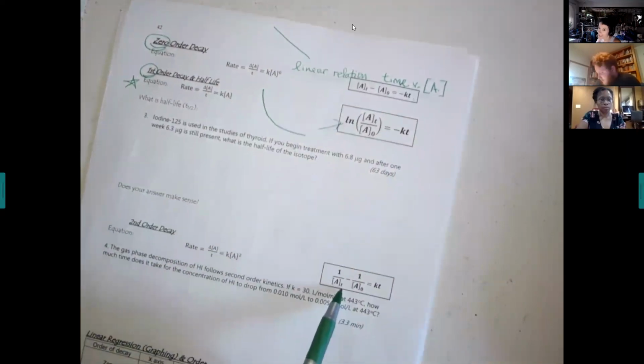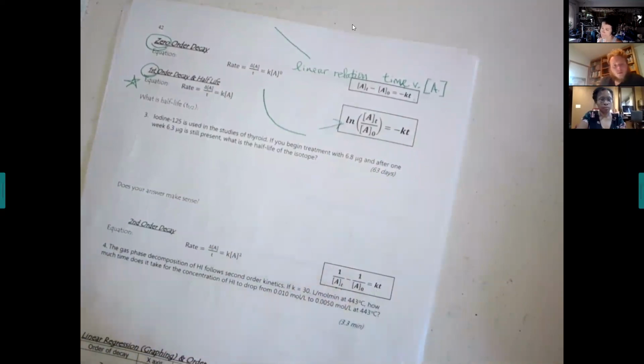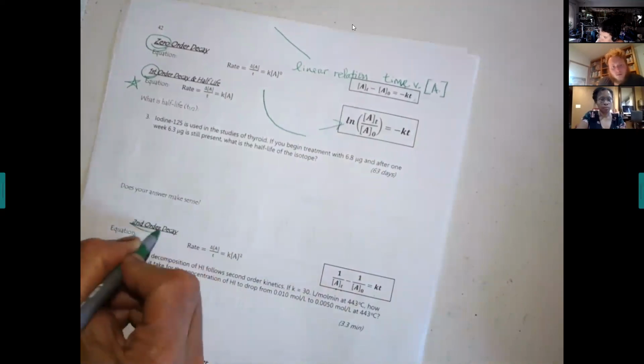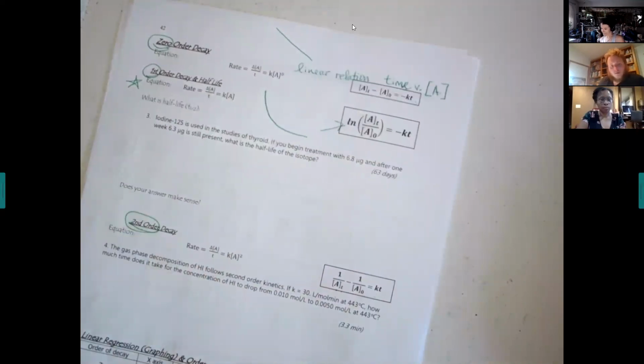So, and then down here, again, the relationship is not linear. It's an inverse of the concentration versus time. And that is second order. So that's that in a nutshell.